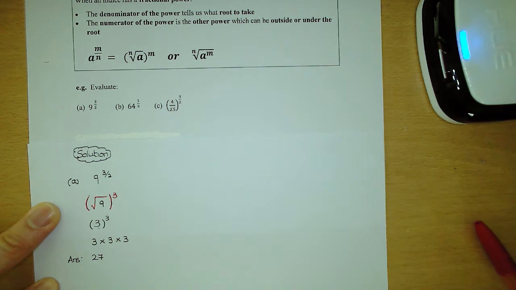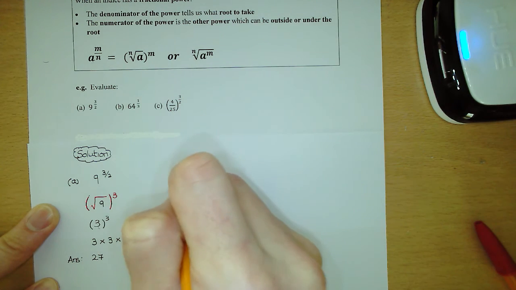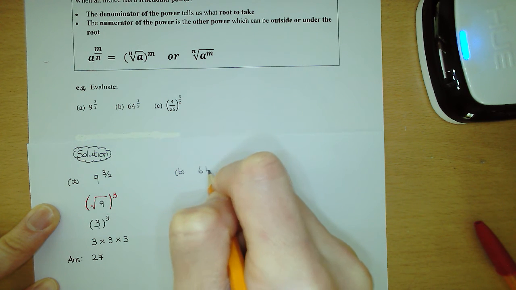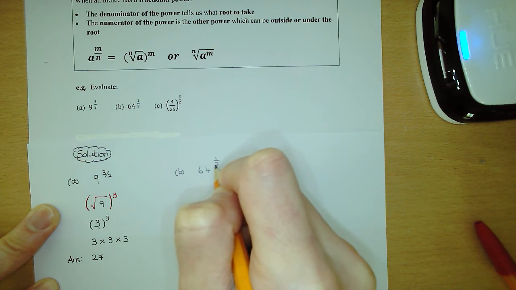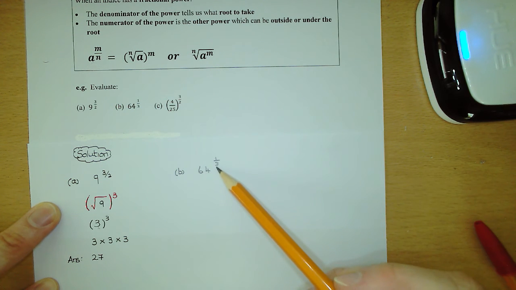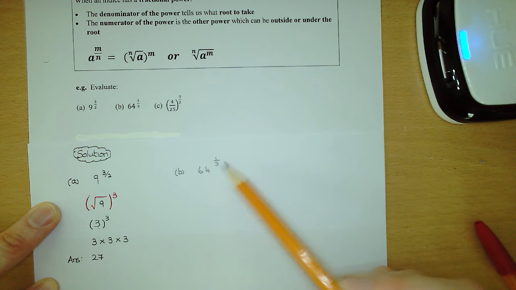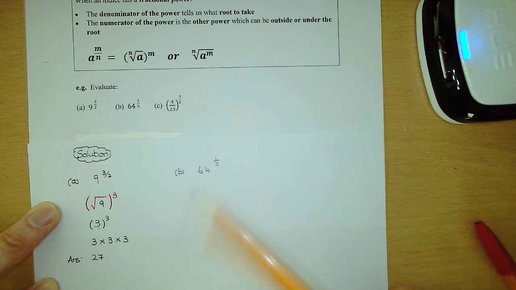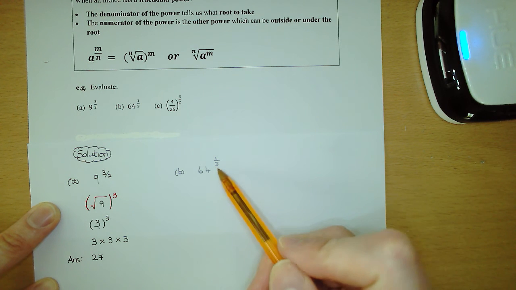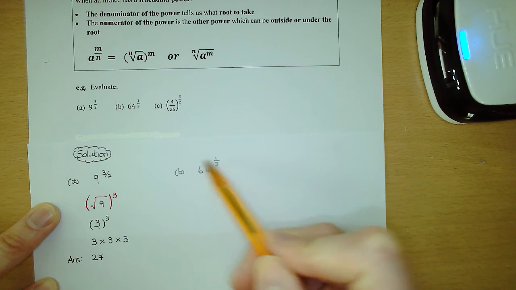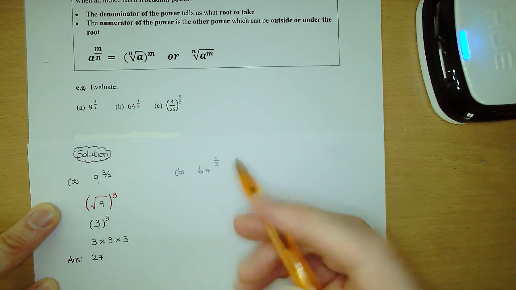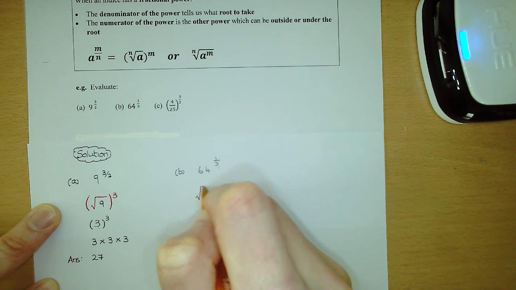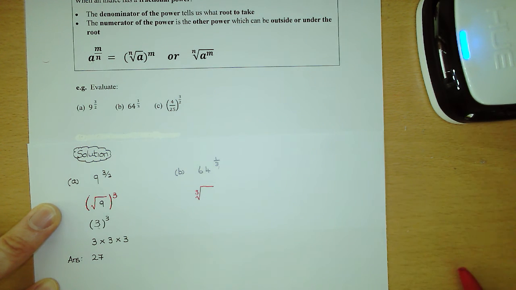Okay, let's look at Part B. So we have 64 to the power of 1/3. So we've got an indice with a fractional power. The first thing we look at is the denominator of the fractional power. It tells us the root that we're taking of the base. So we're taking the cube root of the base. So put a little 3 in. Cube root of the base, which is 64.